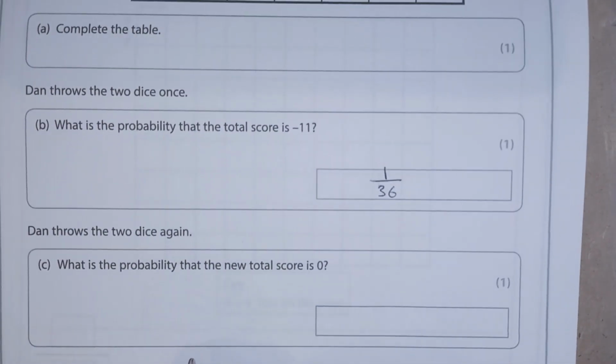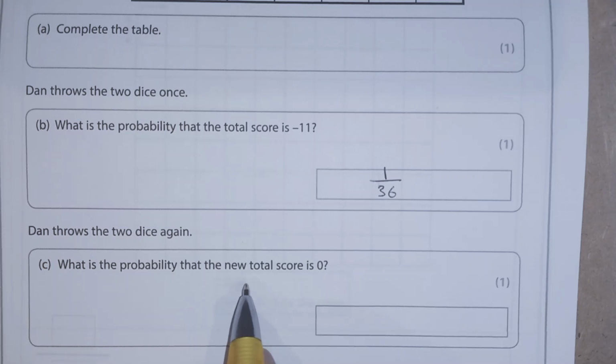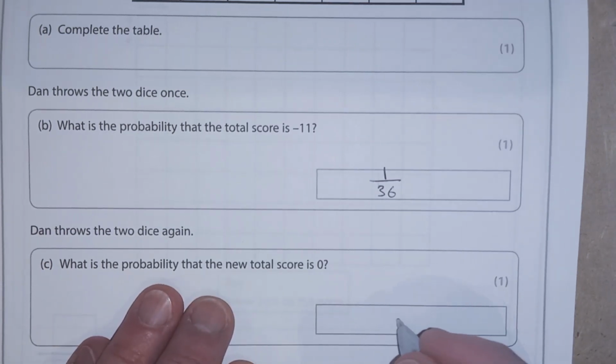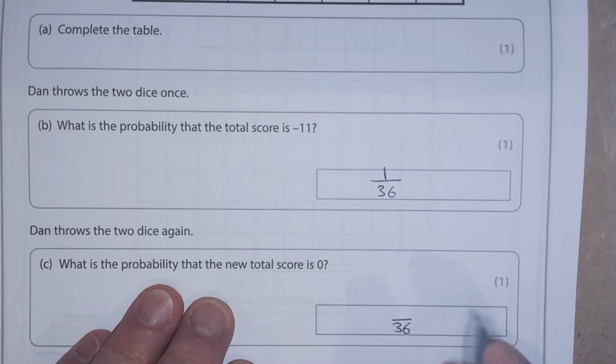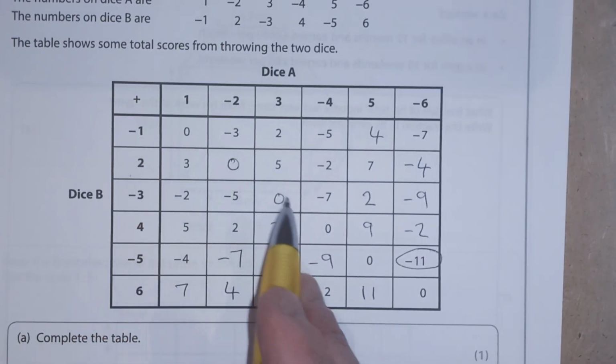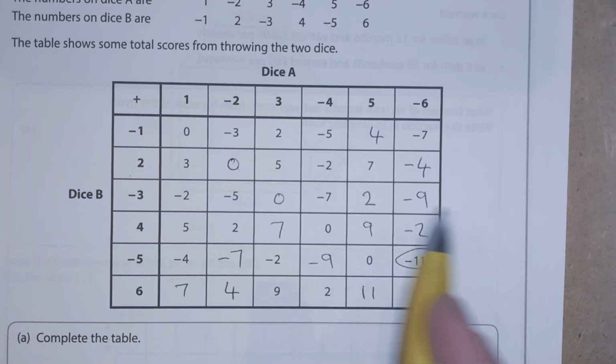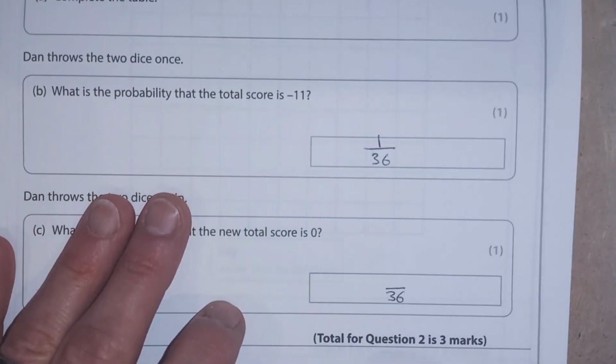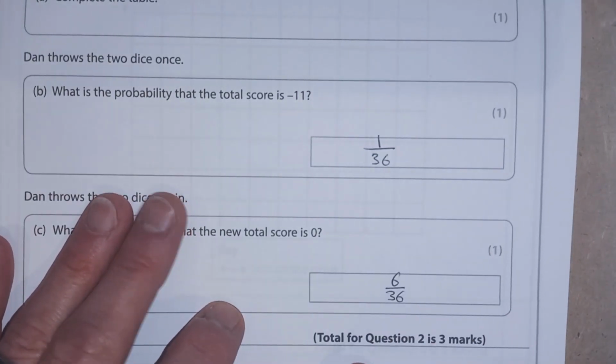Dan throws the 2 dice again. What is the probability that the new total score is 0? Okay, well, again, there's 36 possible outcomes. How many are 0? 1, 2, 3, 4, 5, 6. So it's going to be 6 out of 36.